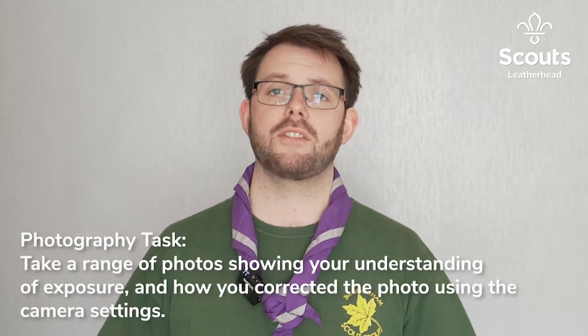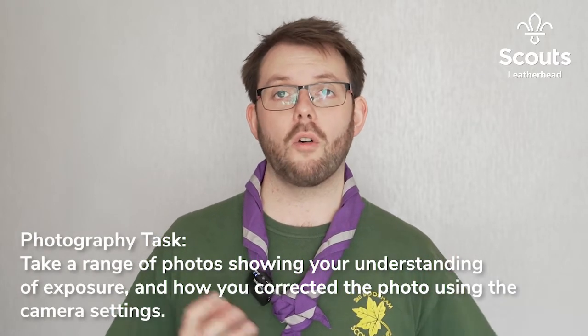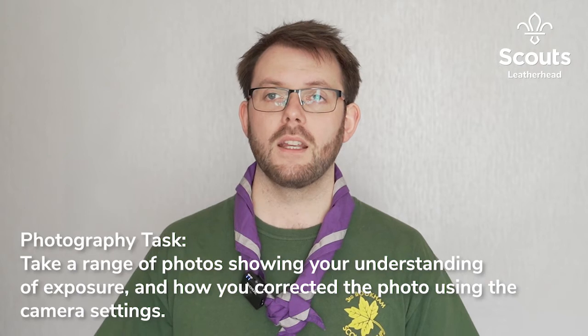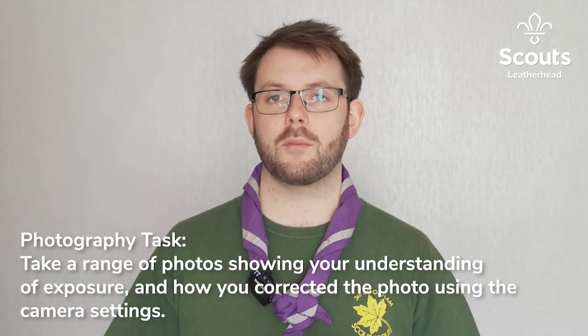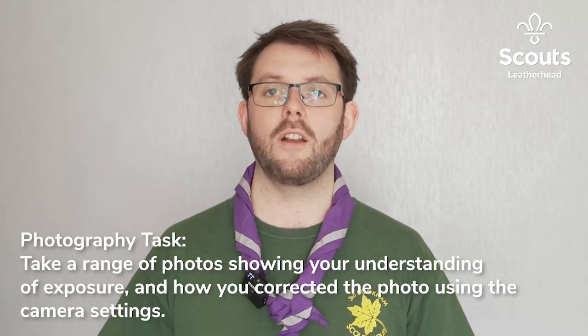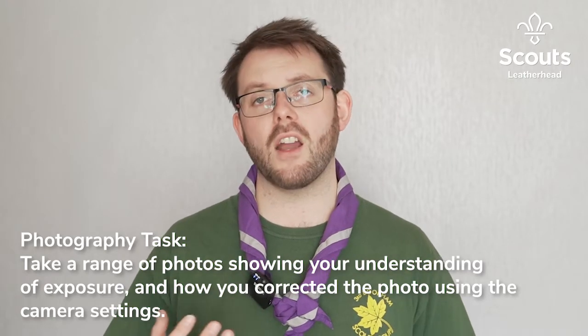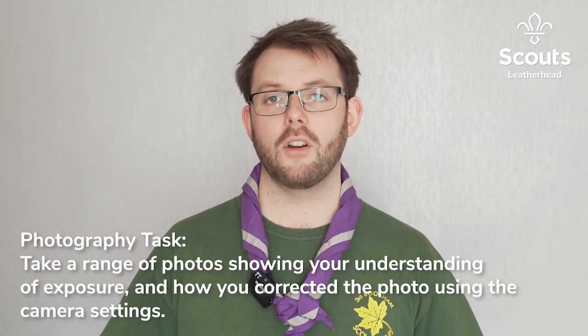Now that we have covered those main parts of exposure, this is a short task for you. Take a number of photos, whether that is on a digital camera or on your phone using the Lightroom app, that shows an image that is underexposed, correctly exposed and overexposed. Try and correct the exposure by using the shutter speed and the ISO if you're using a phone, or if you're using a digital camera, use the shutter speed, the ISO and the aperture together.